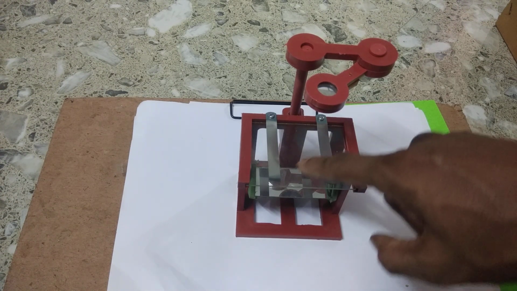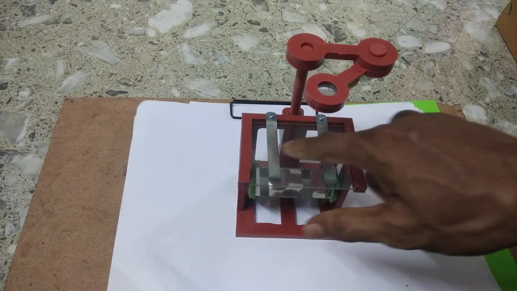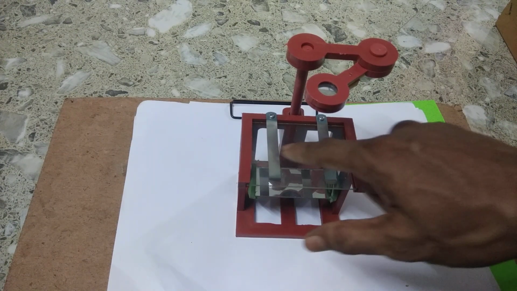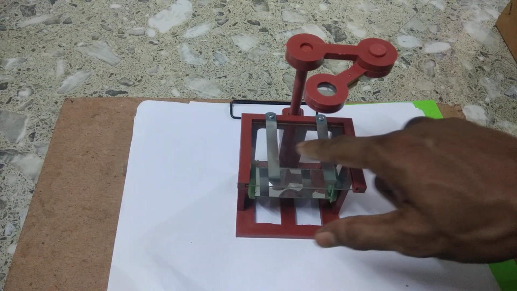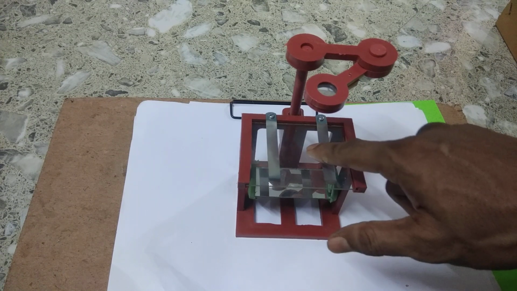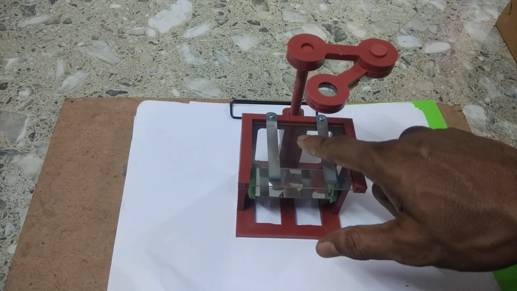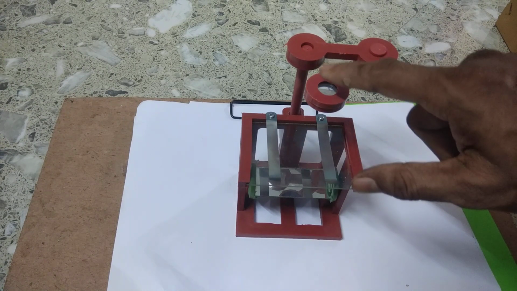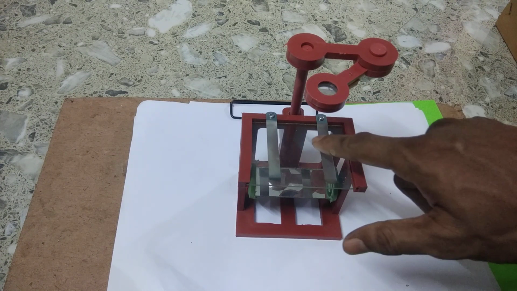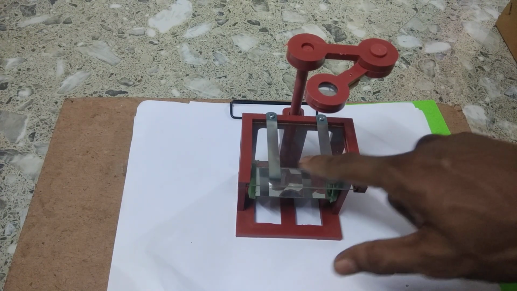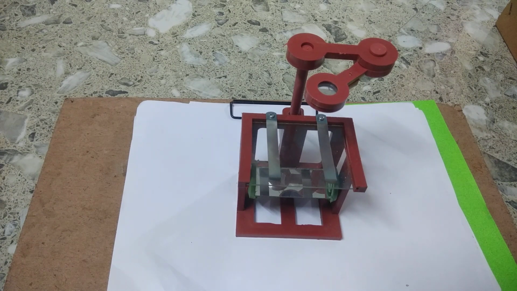And this is the stage on which we can put a slide and examine it, or you can put anything like a leaf or stem and see through this lens to observe that specimen, right? Now we will show you how to examine with this dissection microscope.